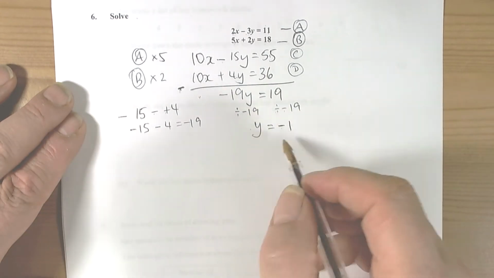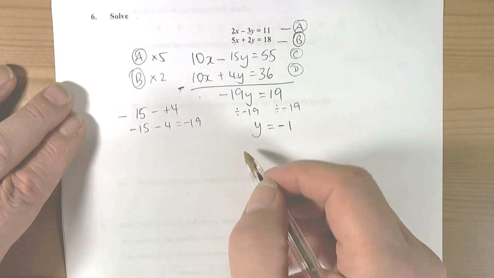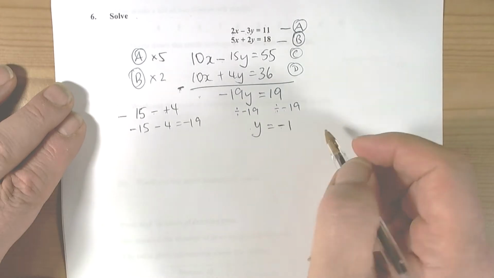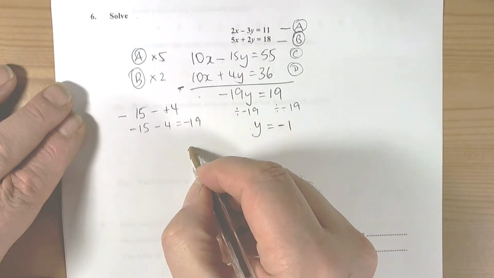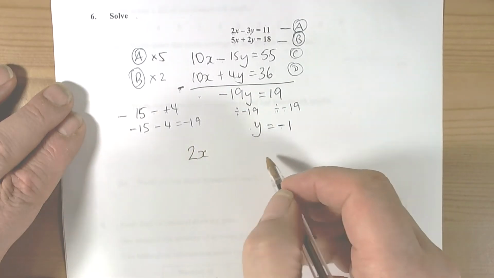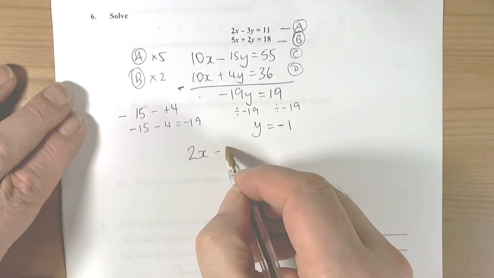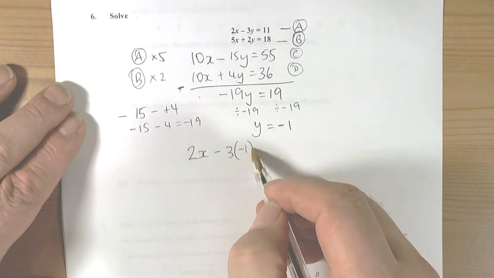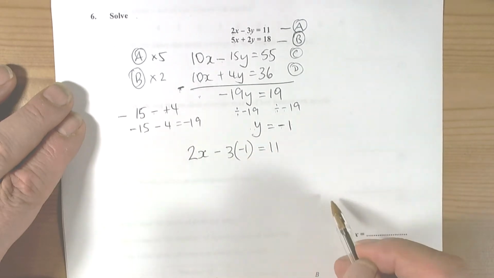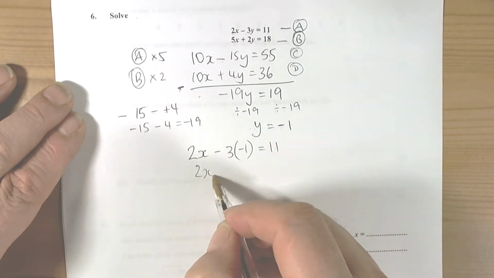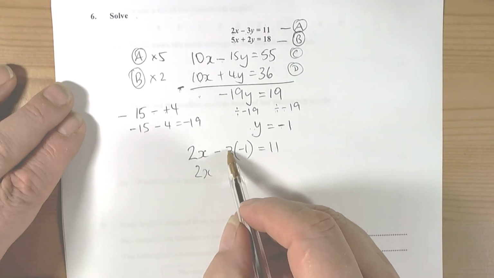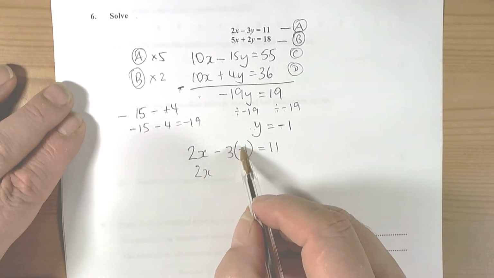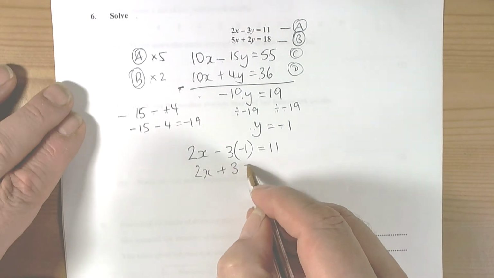And like all simultaneous equations, once we think we've found the value of one letter, we put it back into one of the equations to find the value of the other. So I'm going to use the top one. So we've got 2x's take away 3 lots of the y value, so that's going to be 3 lots of -1, and that's supposed to equal 11. So we have 2x's. Now again, we've got -3 here times -1, which makes +3.